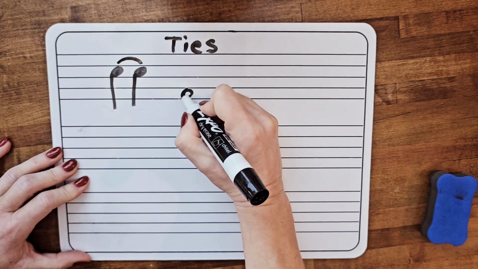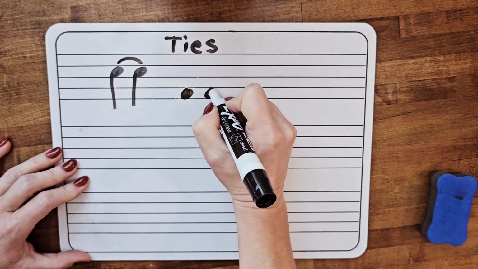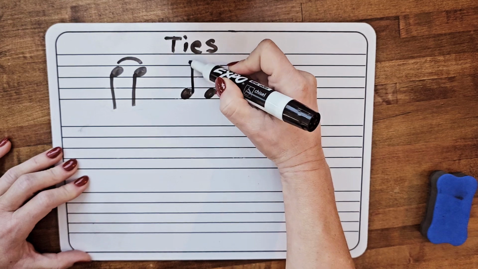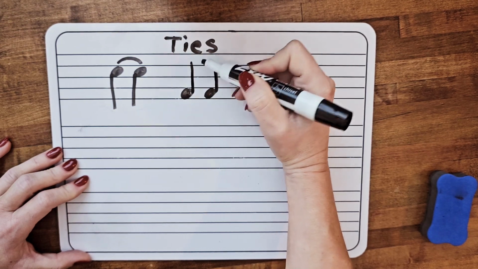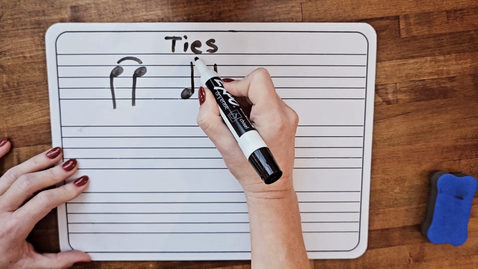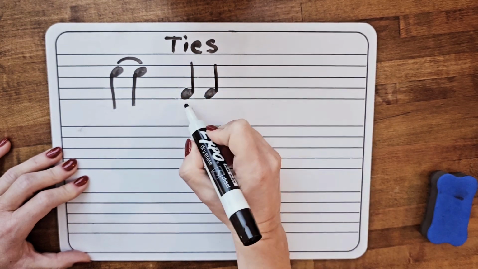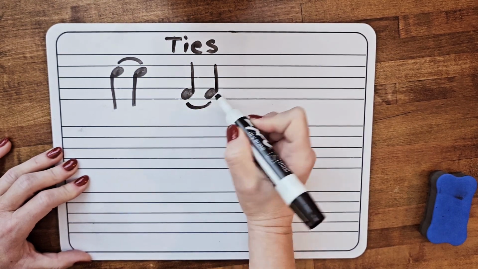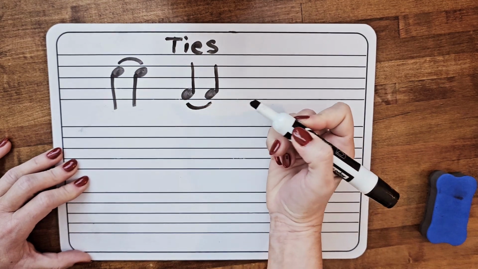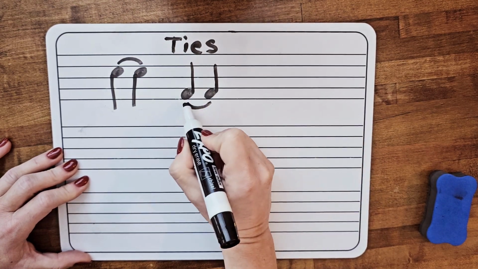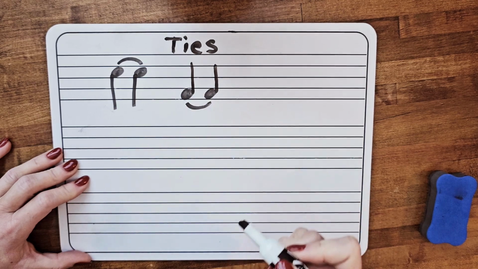Similarly, if you have notes below the middle line and your stems are going up on the right hand side, you would not write a tie connecting near the stems. You would write the tie connecting near the note heads. And yes, I know that looks like a little smiley face, and that's kind of fun.